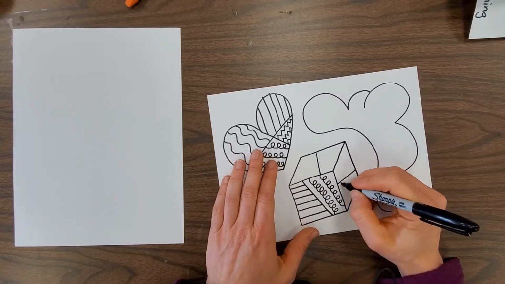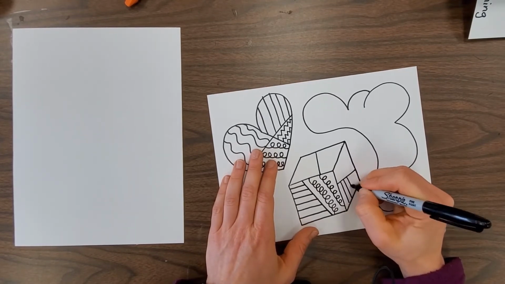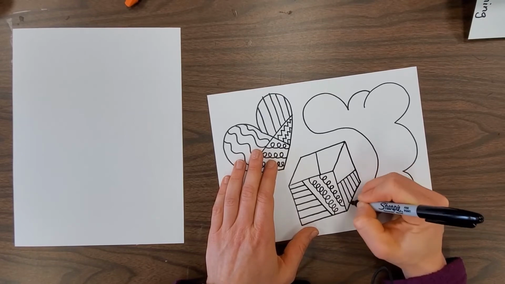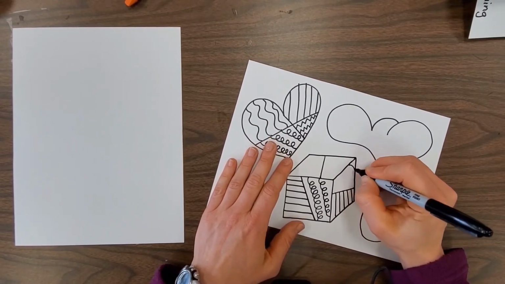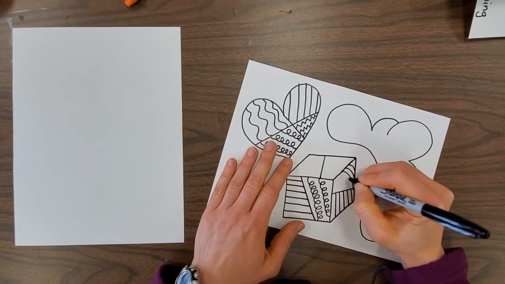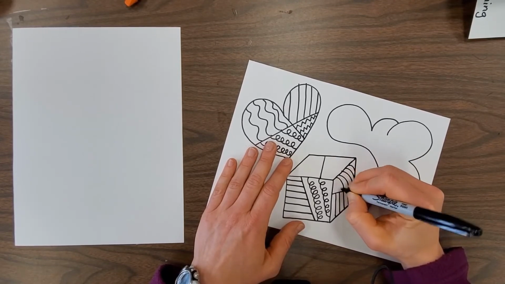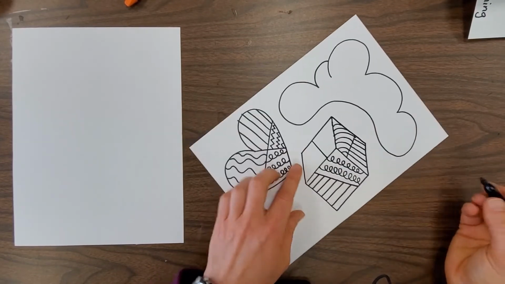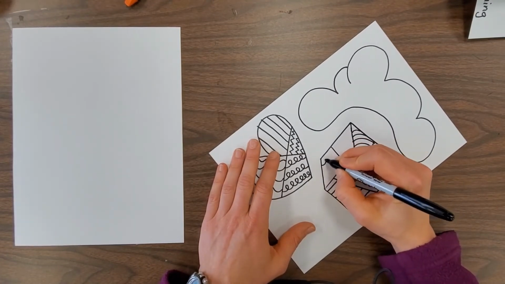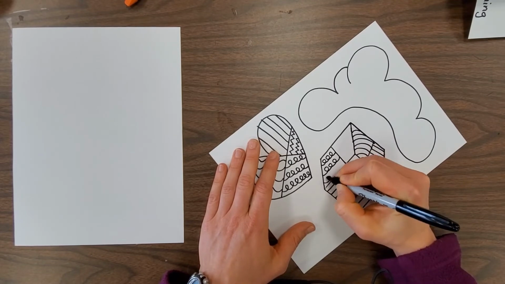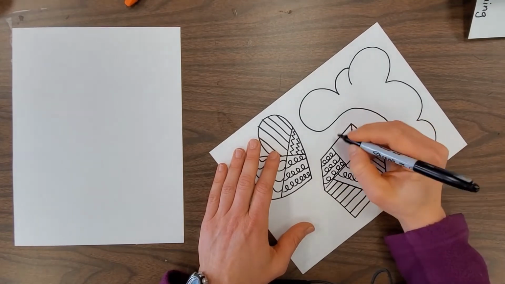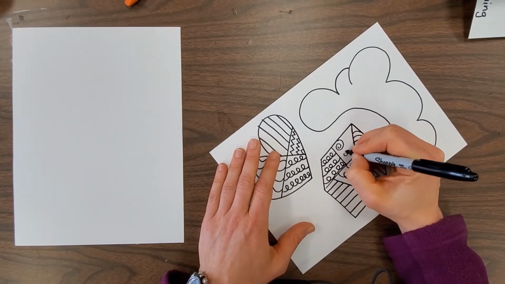And now over here, I know I'm doing the same straight line, but this time I'm going to do a curved line. And then here I'll do a loop-de-loop. And here I'll do a spiral.